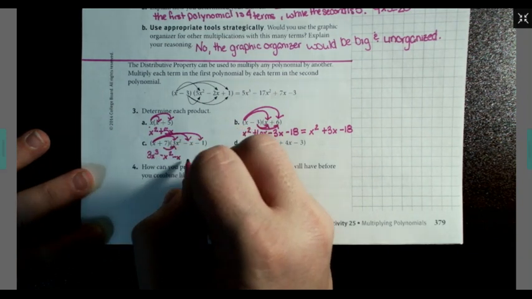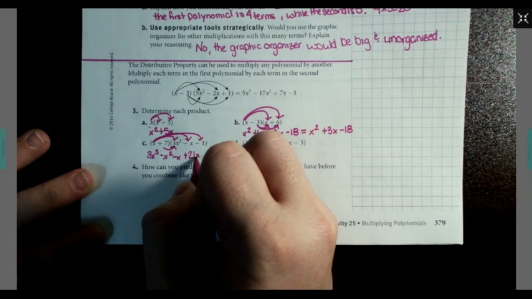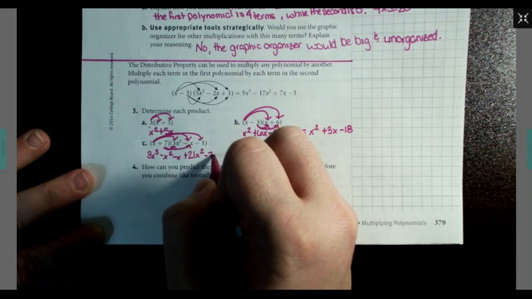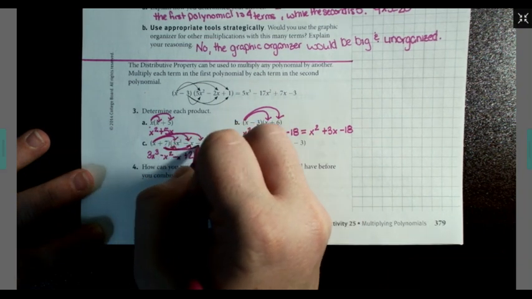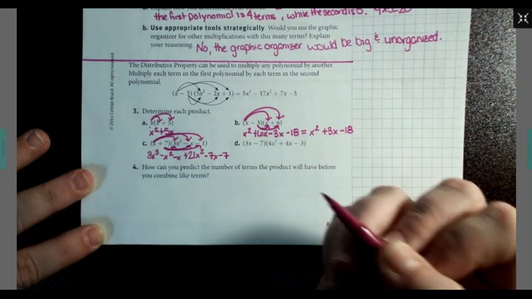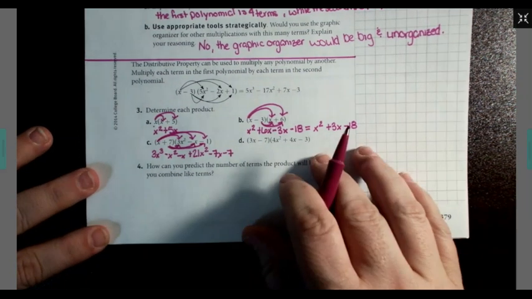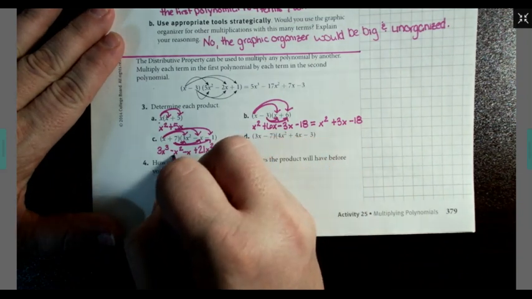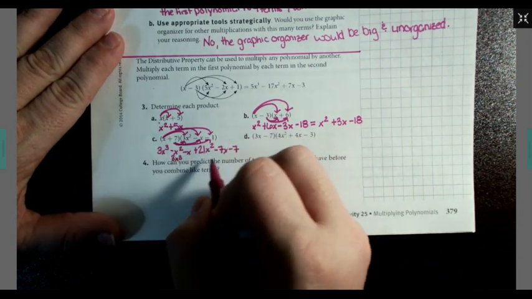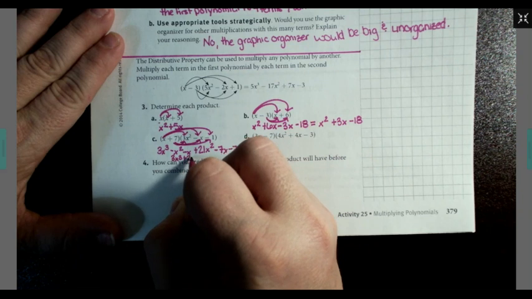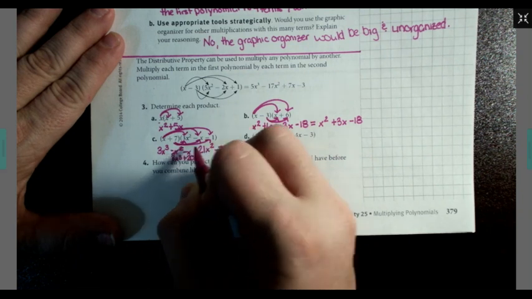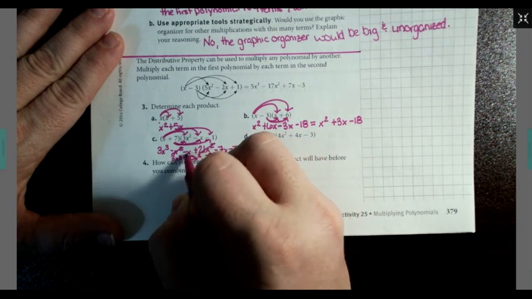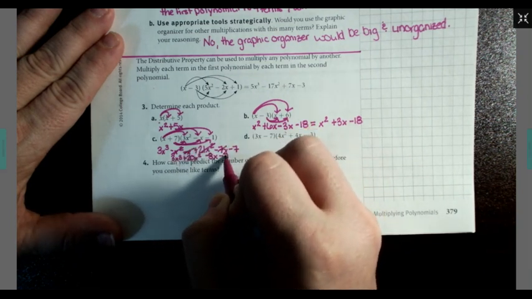Here we're going to have plus 21x squared minus 7x minus 7. I do need to combine like terms here. So we're going to have 3x cubed plus 20x squared. Then we've got negative 8x minus 7.